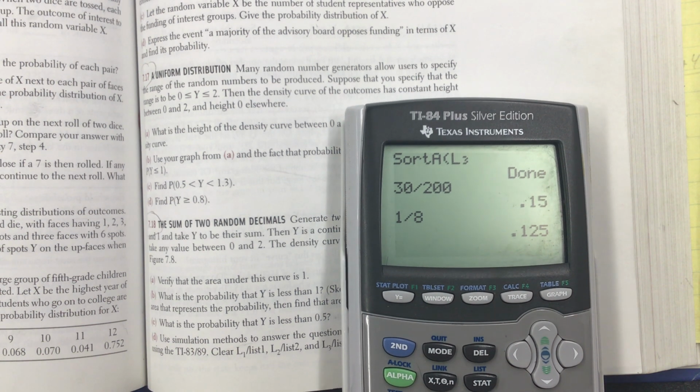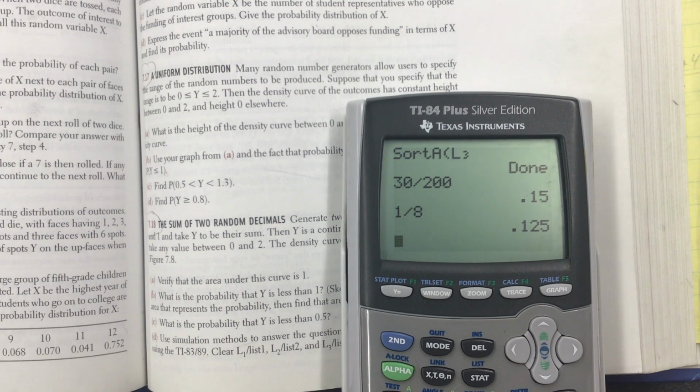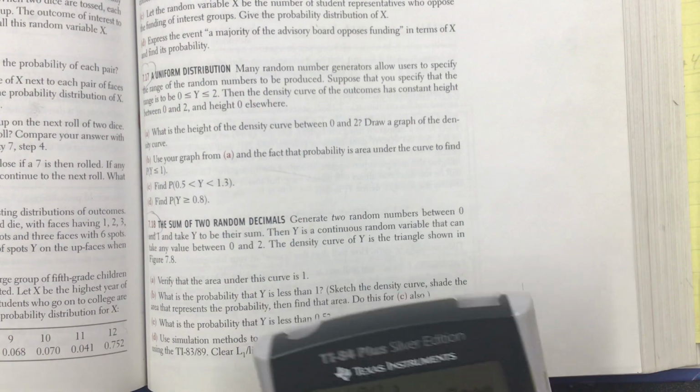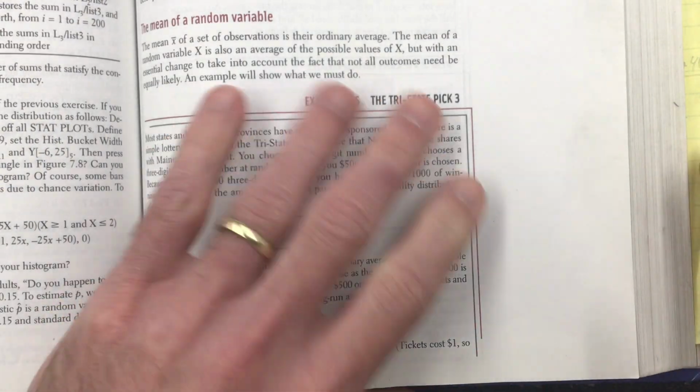Again, we are going to see variation in data production, right? That's variance. That's why it's random. If there was no variance, it would not be random. Okay, so that one was fun.